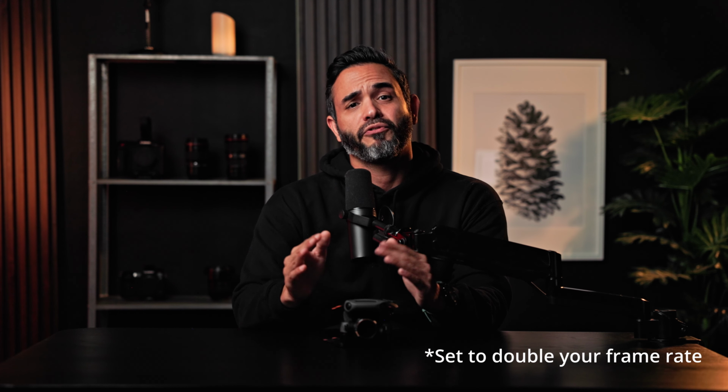Another thing that's really important to get that creamy movement is your shutter speed. Your shutter speed should be double your frame rate. So if you're shooting 4K 60, your shutter speed should be 120. If you're shooting 4K 24, it should be 48. That will give you that cinematic motion blur that we all want.